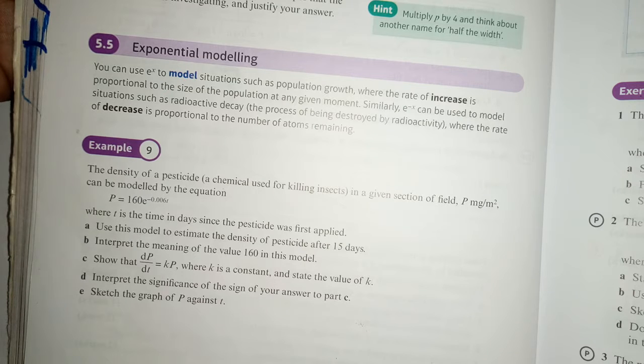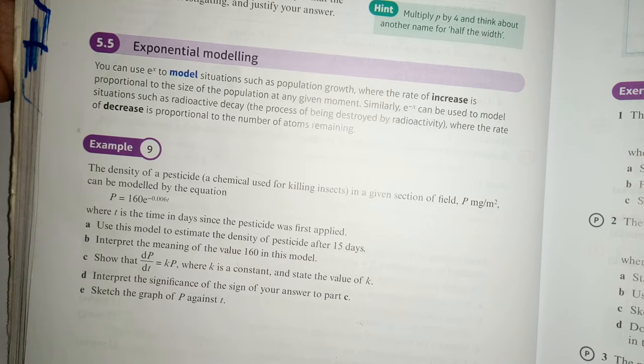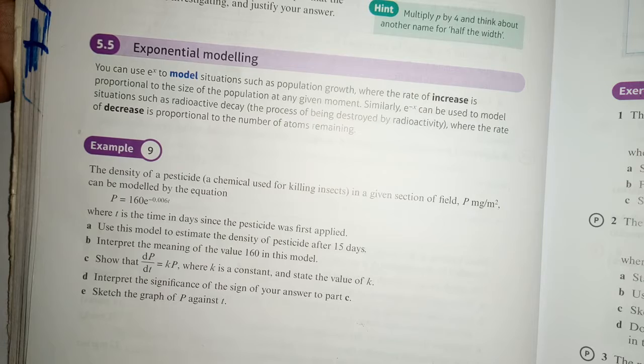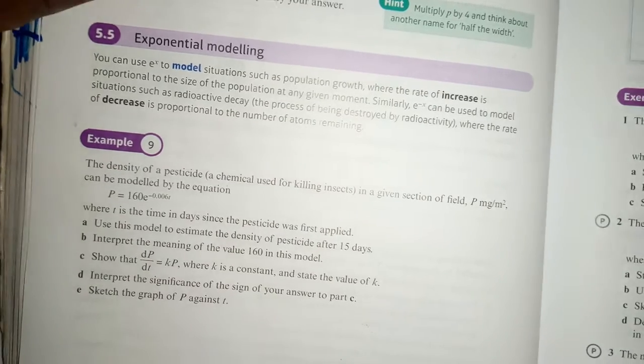Then we have a series of questions, part A to E. A, use this model to estimate the density of the pesticide after 15 days. B, interpret the meaning of the value 160 in this model. C, show that dP/dt, the differential of P with respect to time, equals kP, where k is a constant, and state the value of k. D, interpret the significance of the sign of your answer to part C. And of course, E, sketch the graph of P against t.